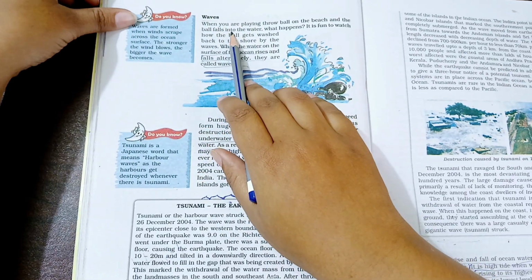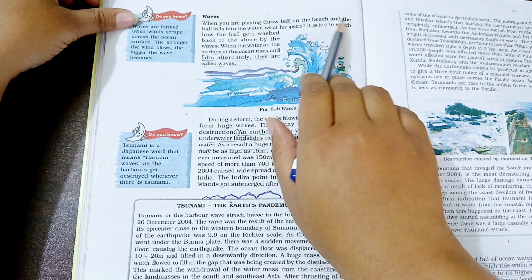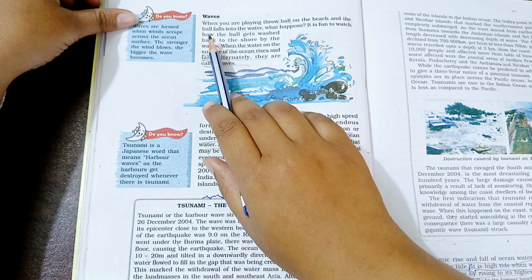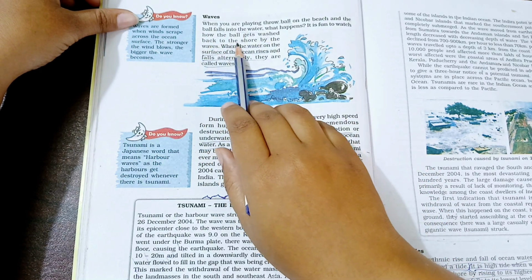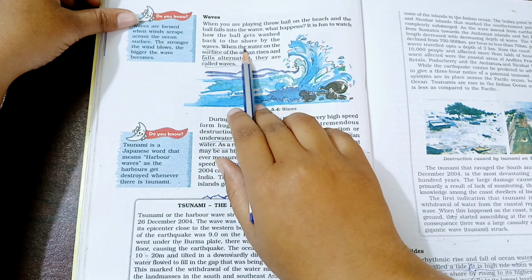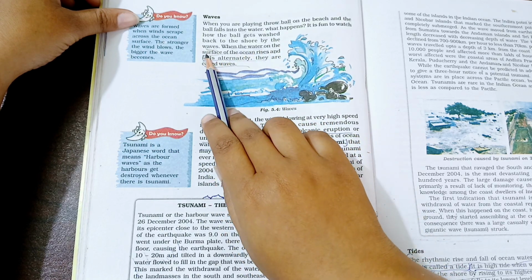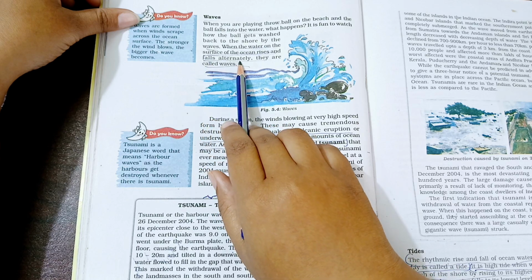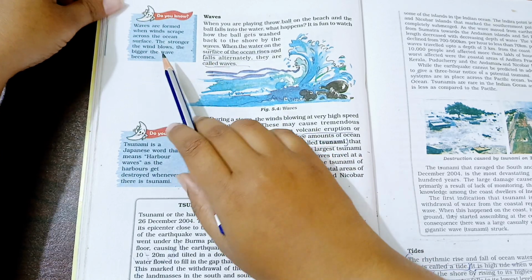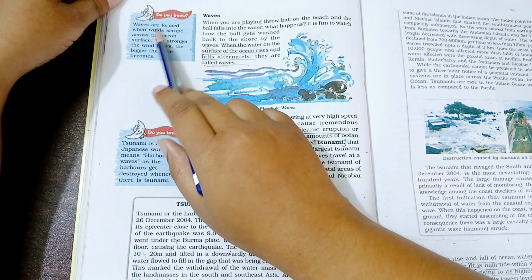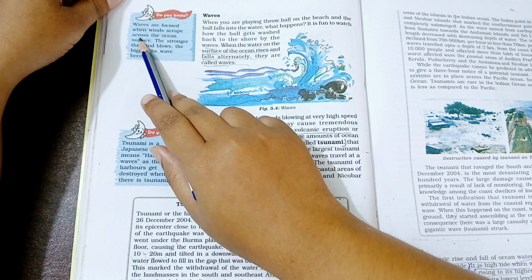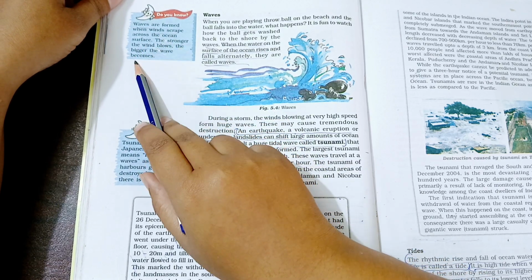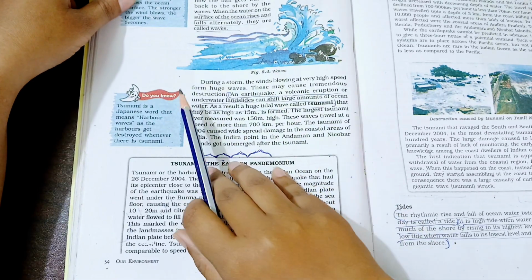Waves. When you are playing throw ball on the beach and the ball falls into the water, what happens? It is fun to watch how the ball gets washed back to the shore by the waves. When the water on the surface of the ocean rises and falls alternatively, they are called waves. Do you know waves are formed when winds scrape across the ocean surface? The stronger the wind blows, the bigger the waves become.